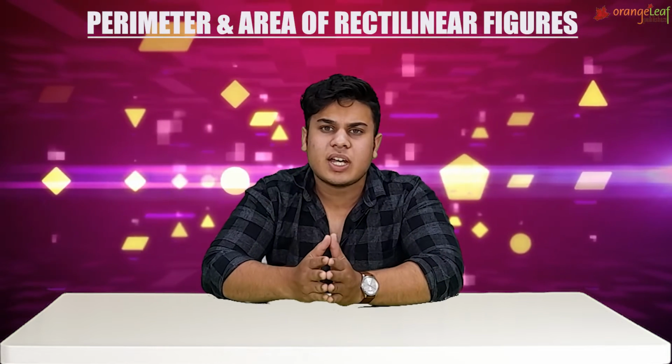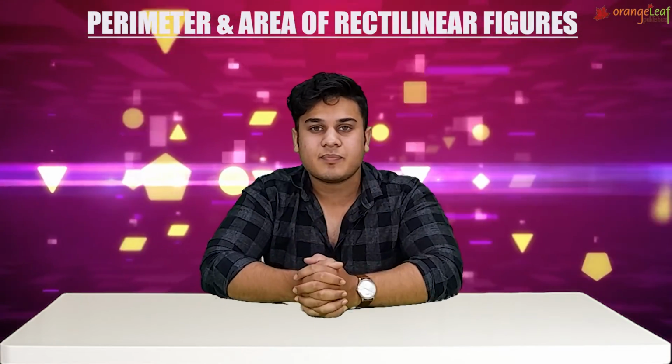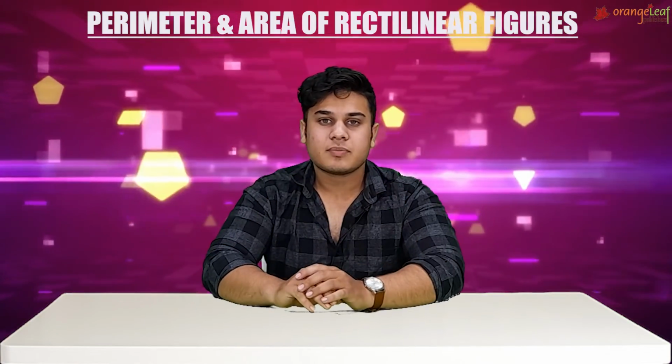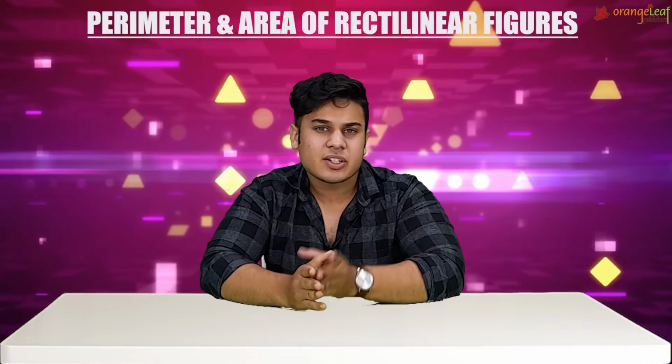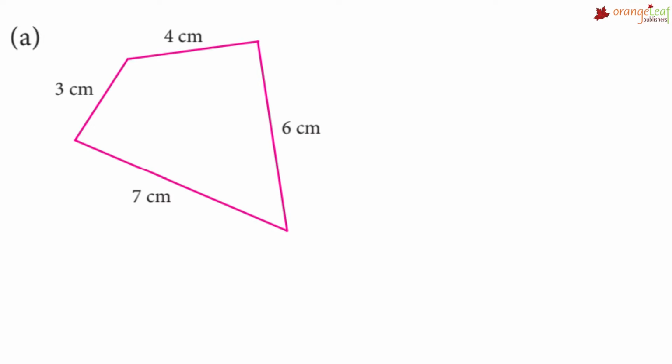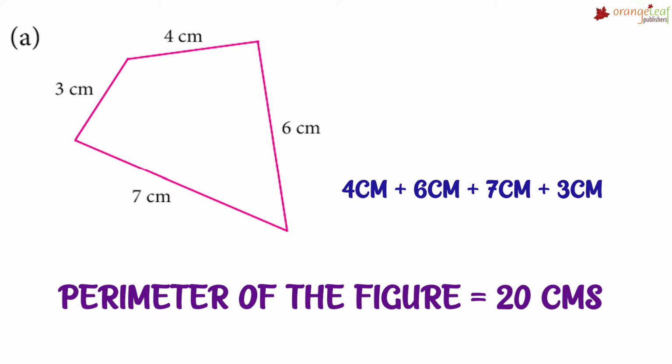Now I hope you understood that. Let's test it with an exercise. I'll help you with the first one. Let's find the perimeter of the given figures. In this figure, we can see that there are 4 sides. Sides of 4 cm, 6 cm, 7 cm and 3 cm. When we add all the sides, the final answer is the perimeter of the figure, which is 20 centimeters.